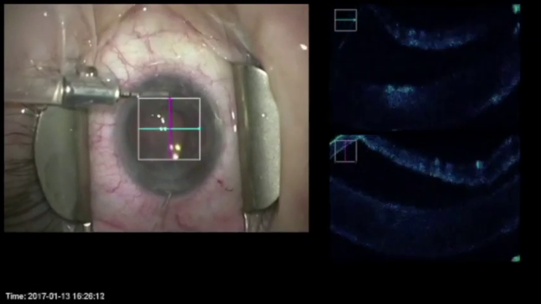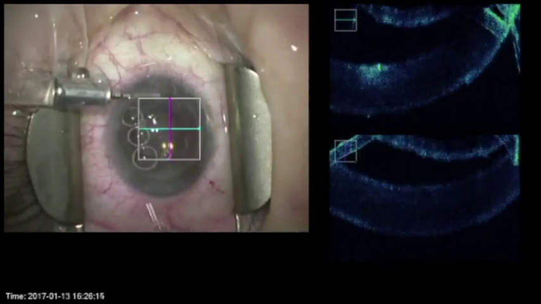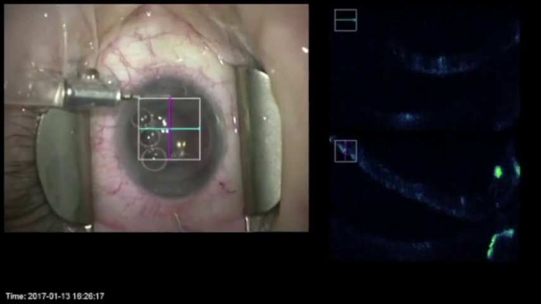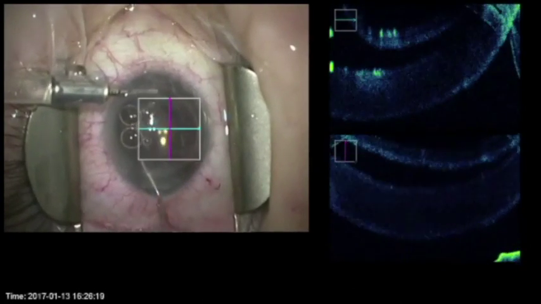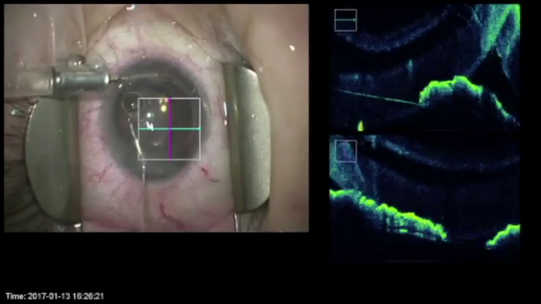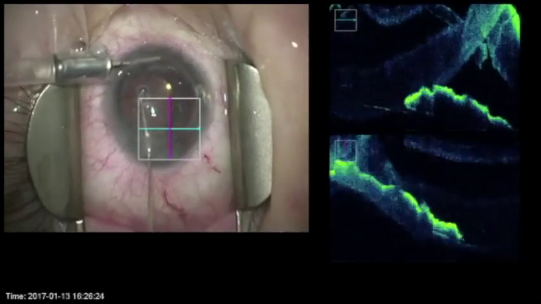And air will be instilled. First, I inadvertently place some in the interface, which will be removed.